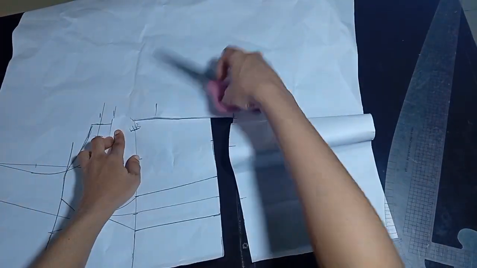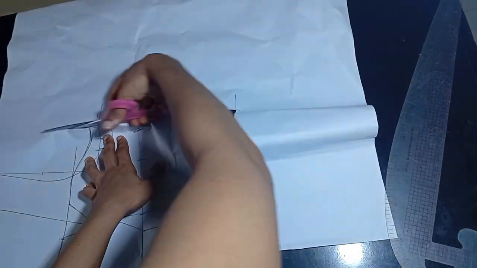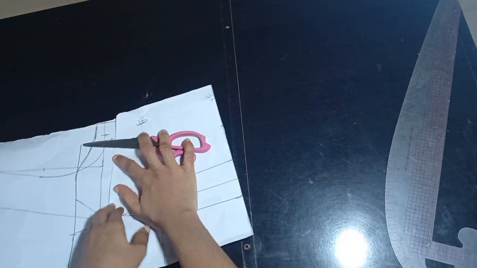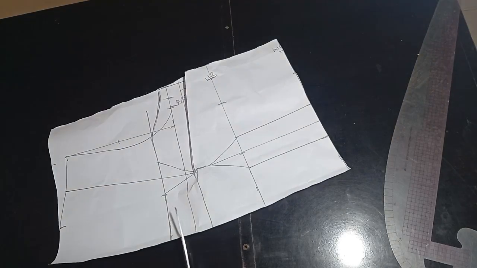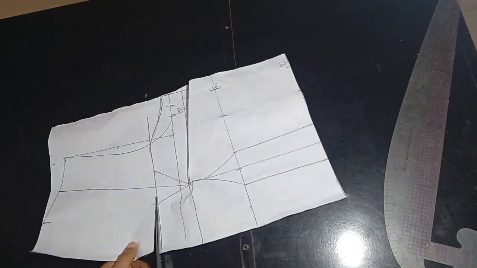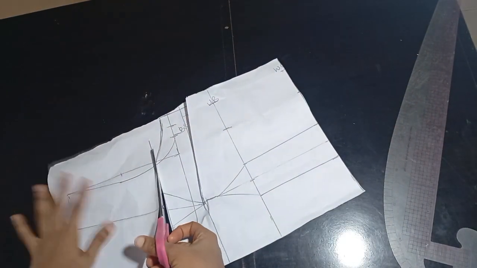At this point, if you have any question, kindly leave that in the comment section. Also blend out your dart when you're cutting this so that it can meet at the upper part. Now I'll also go ahead and cut out the rest of my pattern.